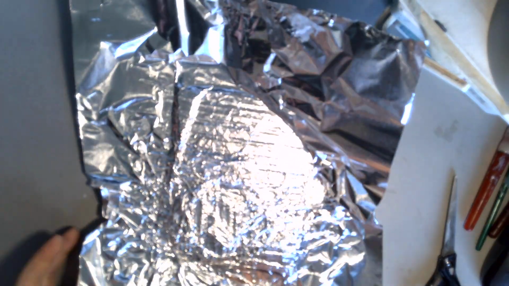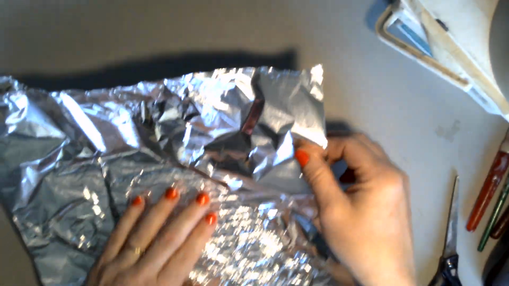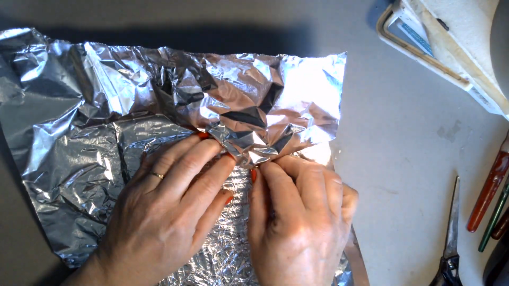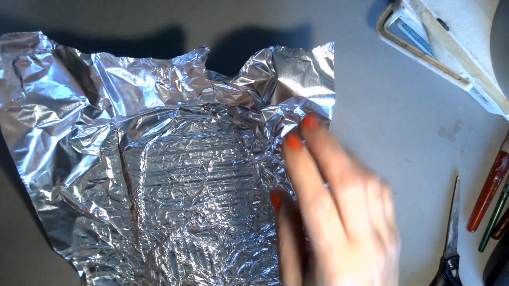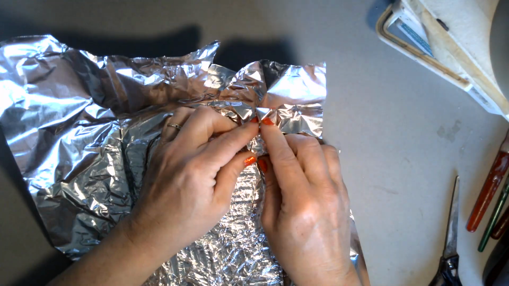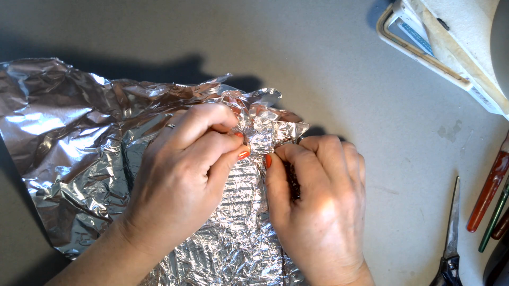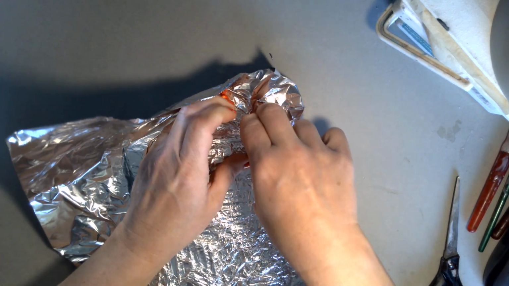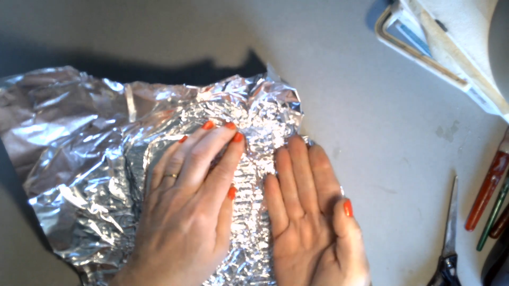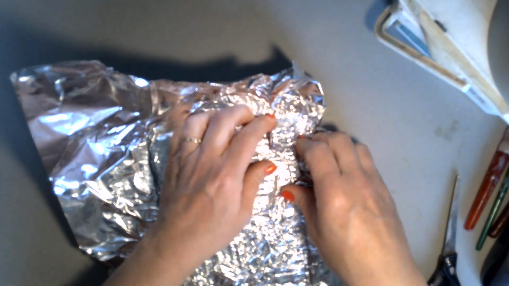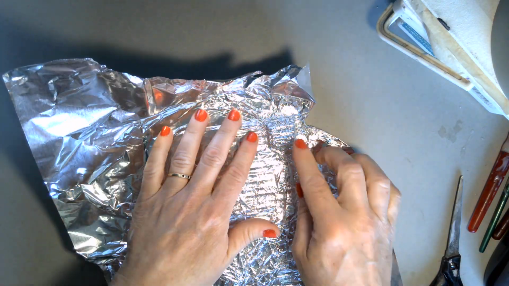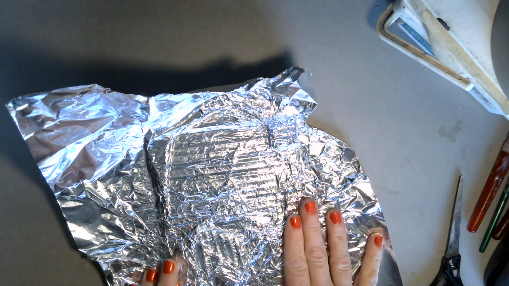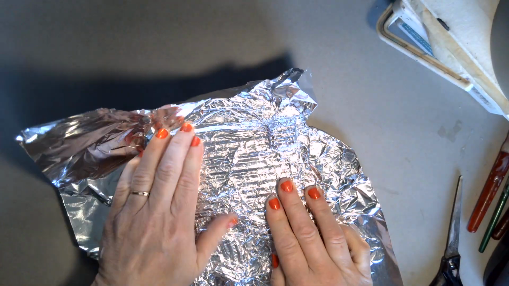Okay, and then let's not forget our focal point. Okay, so see, this is raised up. You can see that this is raised up. So you want to be generous with the foil, so that the shape doesn't cut through the aluminum foil. All right, so I'm liking this.